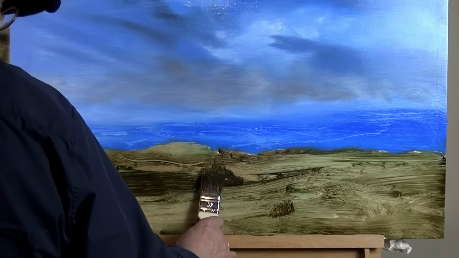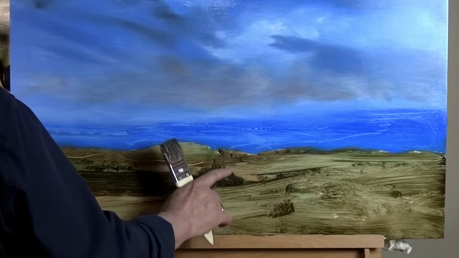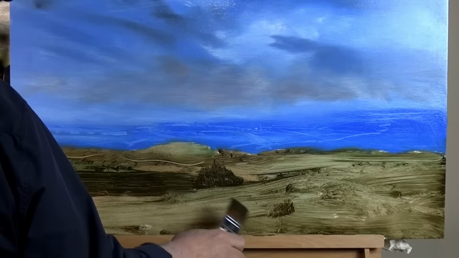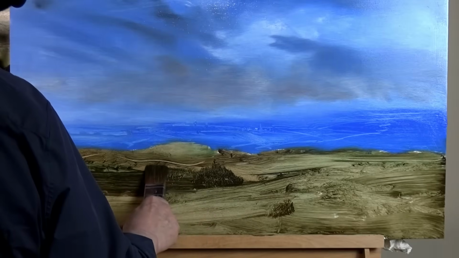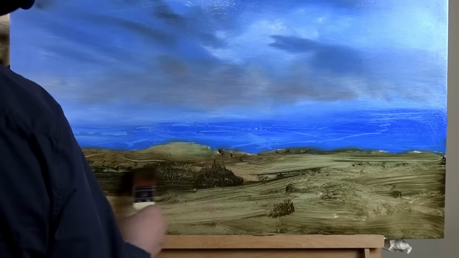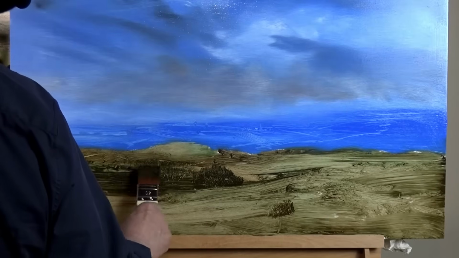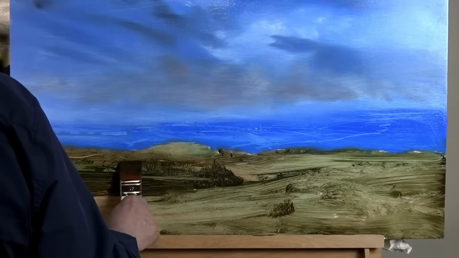Now all these brush marks that you can see in there, if you can see them from there, where the bristle is breaking through the paint, I don't mind those. I quite like that. But on the final painting, you see, they will be covered with another colour probably.